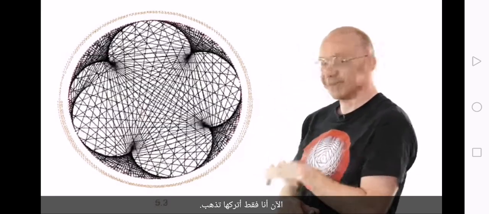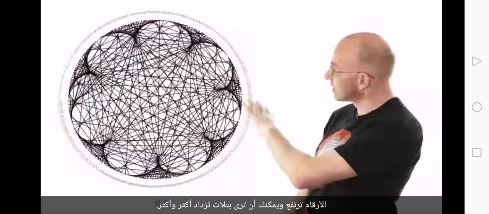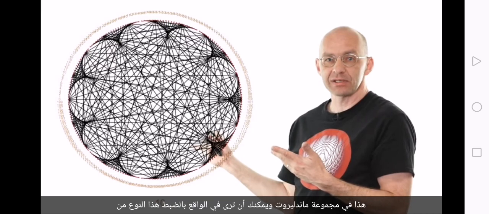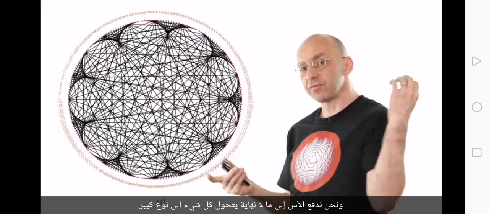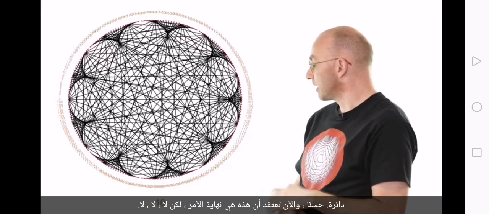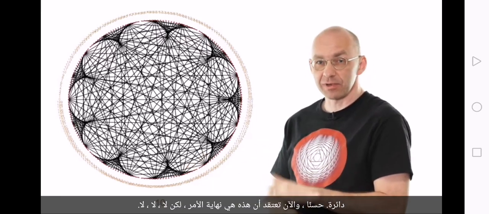And now I just let it go, and the numbers are going up, and you can see the petals going more and more and more and more, right? So it is continuously. And well, you think, well, that's probably what it's going to be. You can also look at this in the Mandelbrot set, and you can actually see exactly this sort of pattern here happening in the middle. And if you kind of push the exponent to infinity, the whole thing kind of turns into one big circle. That's pretty cool. Okay, and I think that's the end of it, but no.